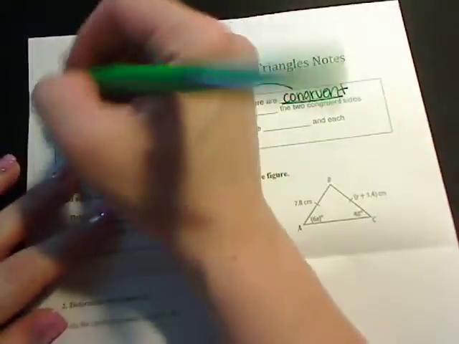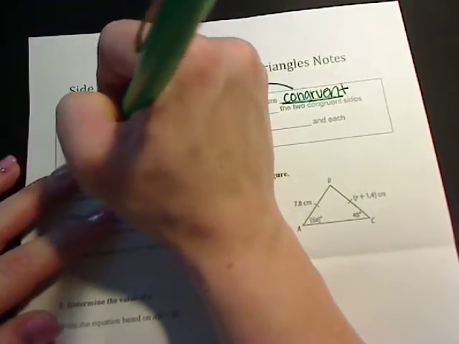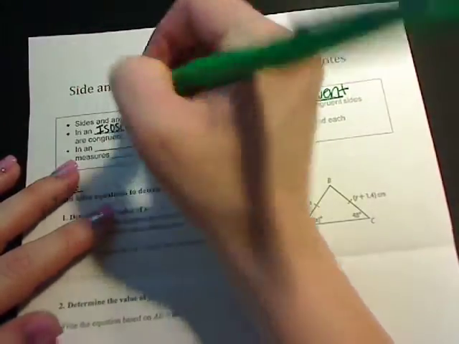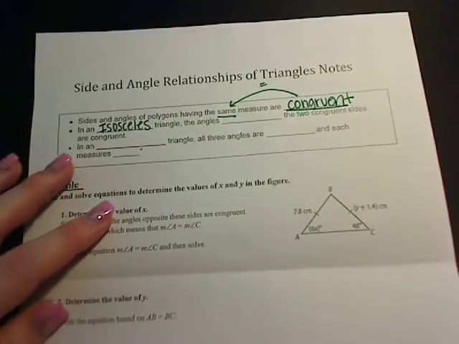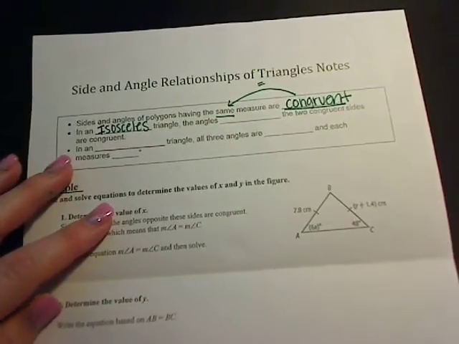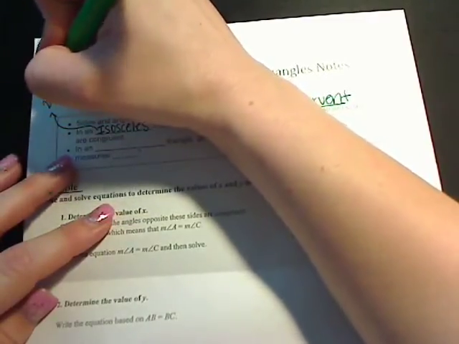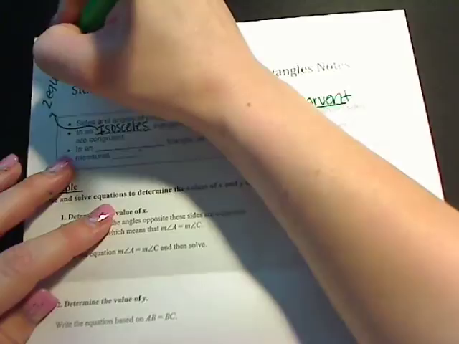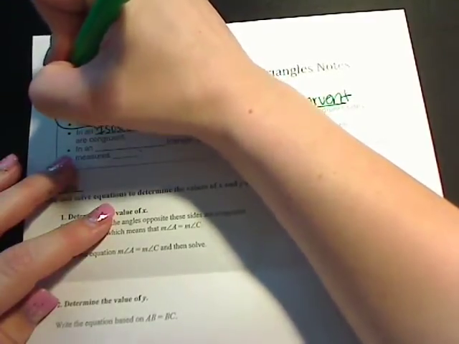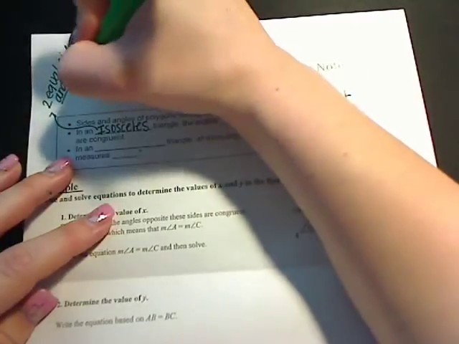All right, so in an isosceles triangle, remember isosceles triangles have 2 equal sides and 2 equal angles. Okay, maybe we can write that over here. 2 equal sides and 2 equal angles.